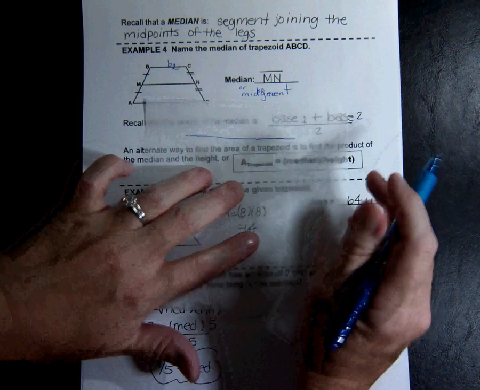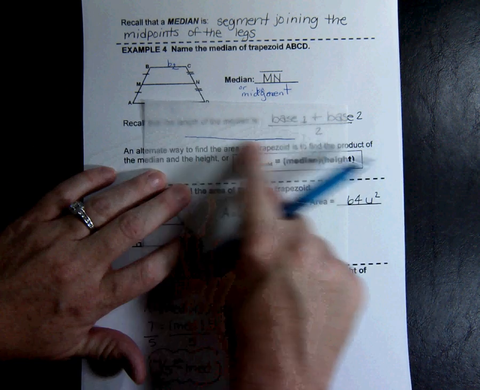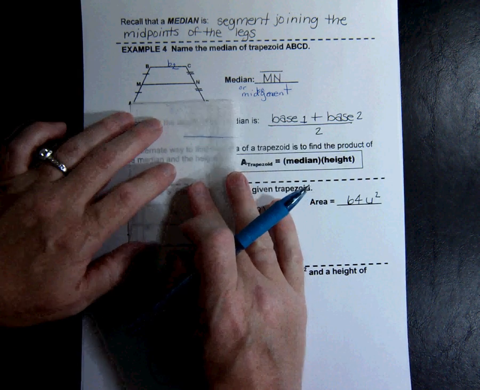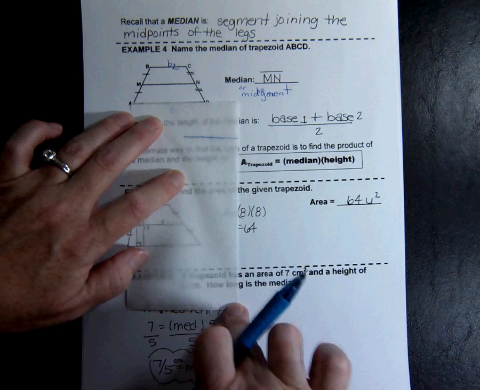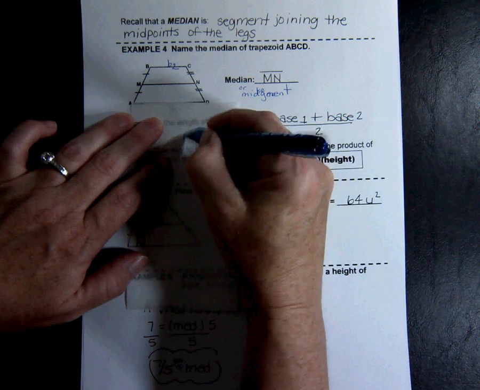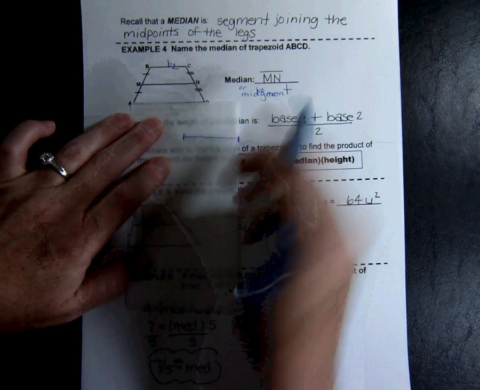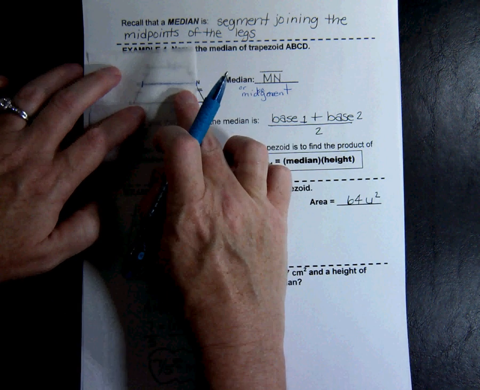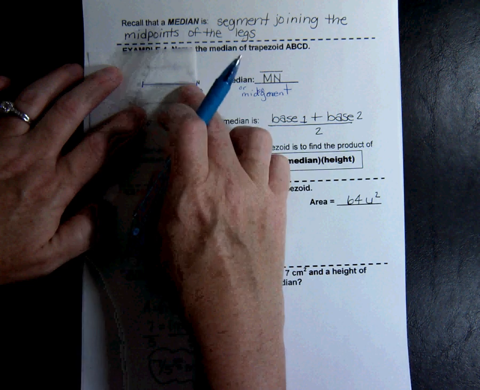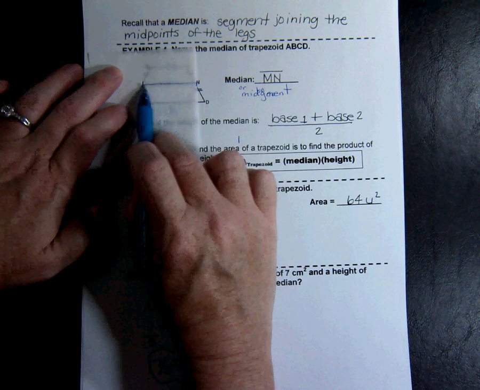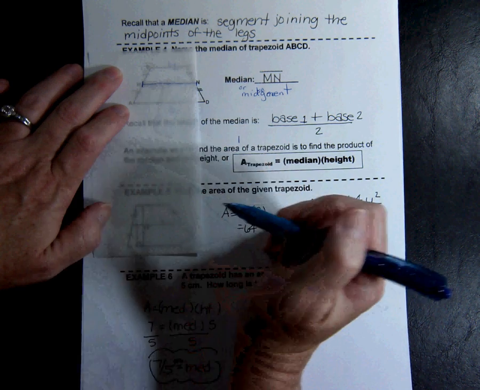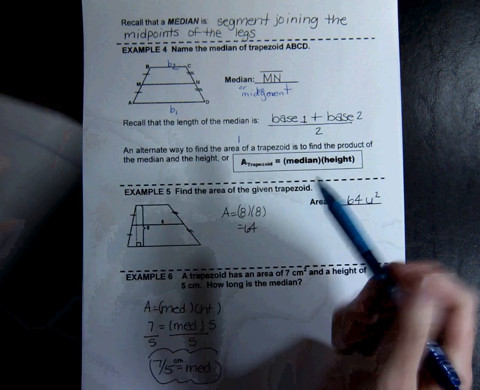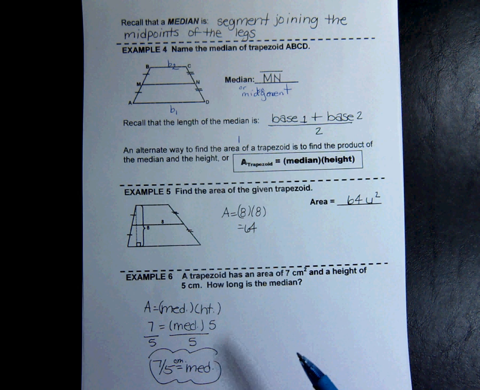Well, if I take this line right here and find out the halfway mark just by folding it, you will see that this halfway should be my measurement of the median. There it is. So if you want to just ingrain this in your mind, take a piece of patty paper and test out that theorem, because you're going to be using it to answer the following examples.